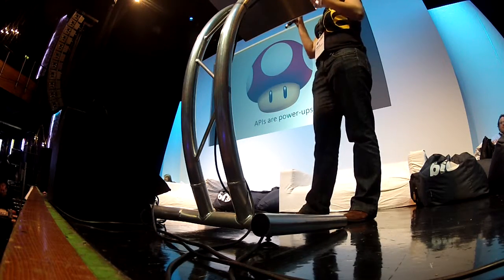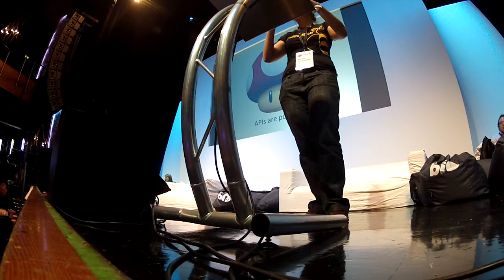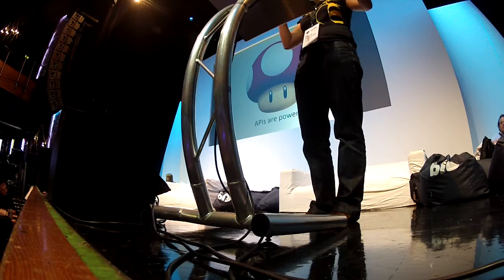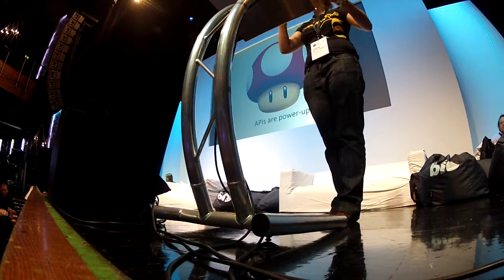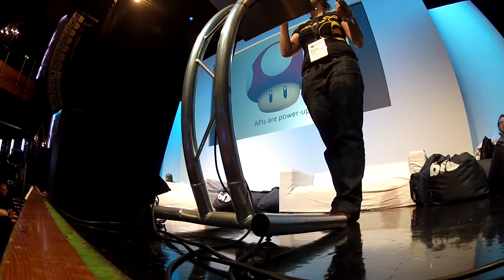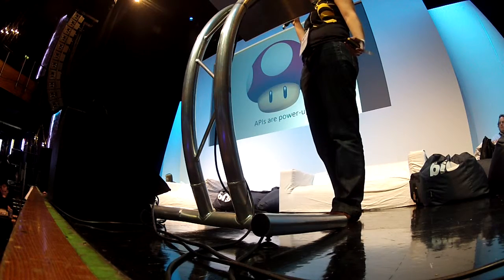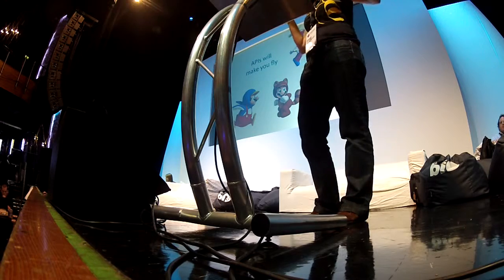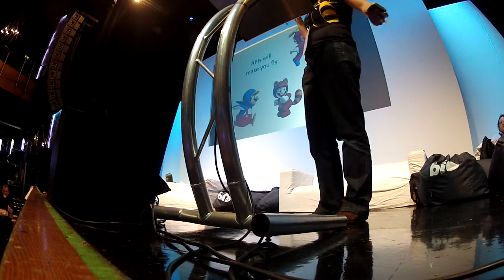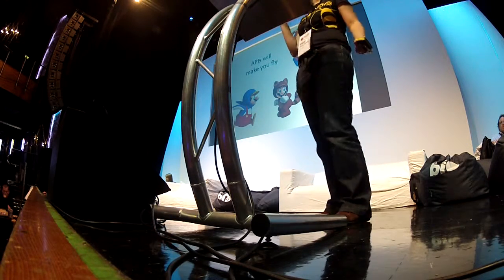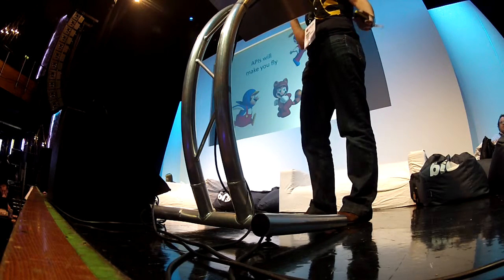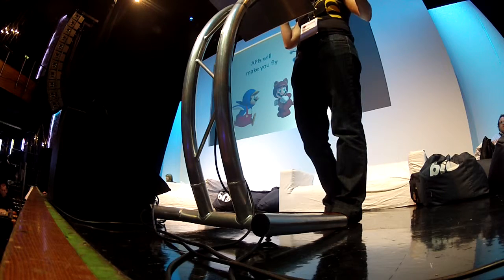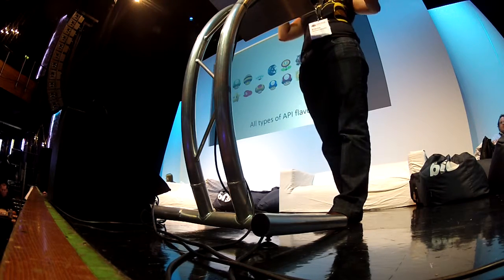Why? Because they will allow you to come over this situation you cannot solve in a very easy way. You just need to call an API, grab the information you need, and then the problem is solved. So APIs will solve your problems. They will make you fly or turn you into a raccoon or a penguin or whatever you need to be turned into.